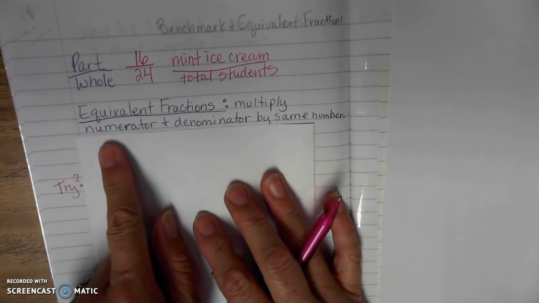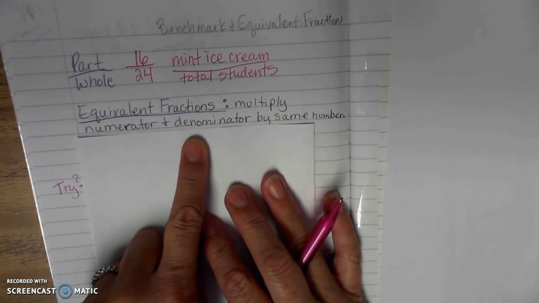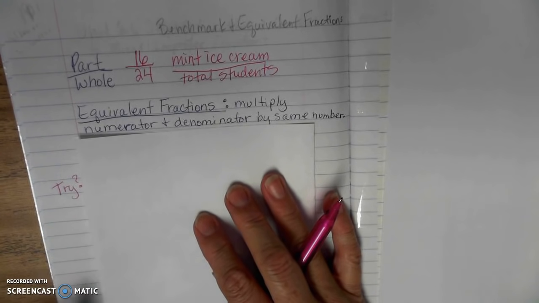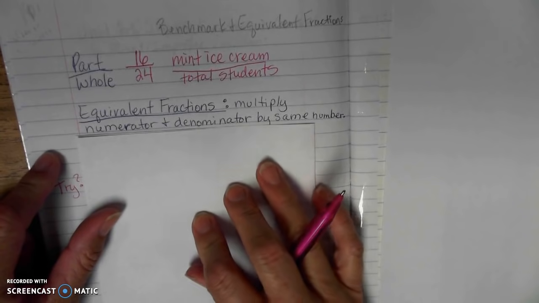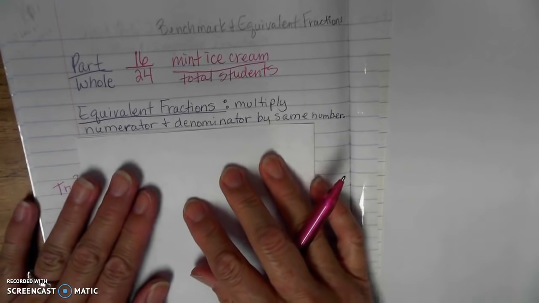And as we can see, equivalent fractions mean we're going to multiply the numerator and the denominator by the same number. So just like Ms. Alter just said, it's just like when we simplified fractions. It's two fractions that represent the same thing. When we simplify, we take a large fraction and make it smaller. Right. We're dividing the numerator and denominator by the same number. Now we're multiplying the numerator and denominator by the same number.